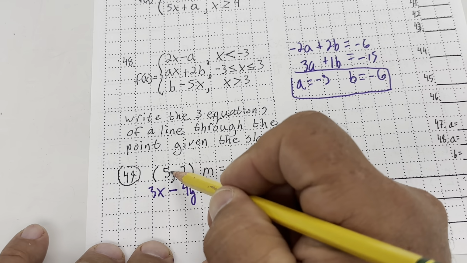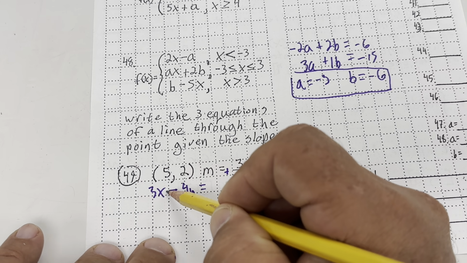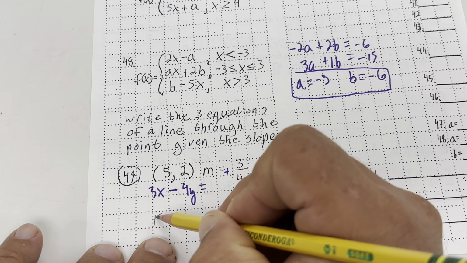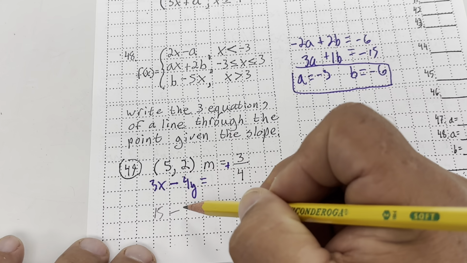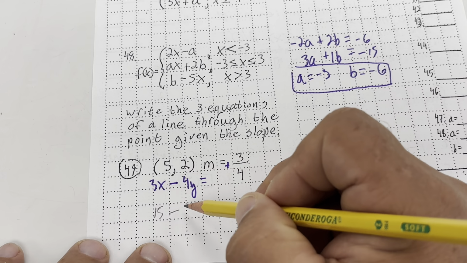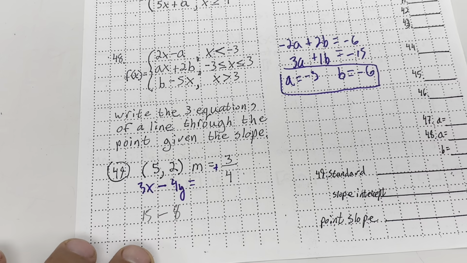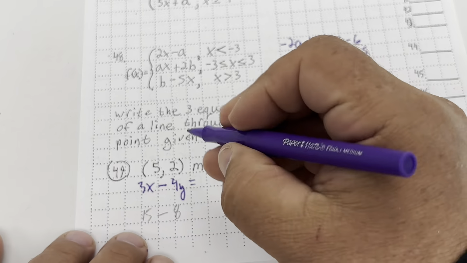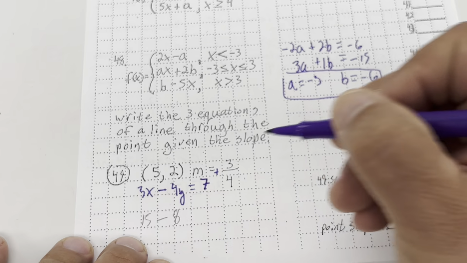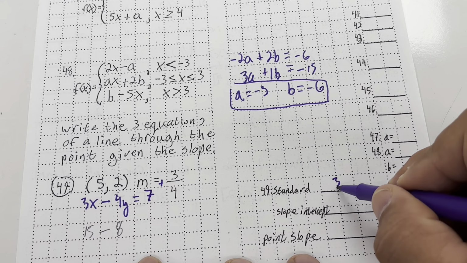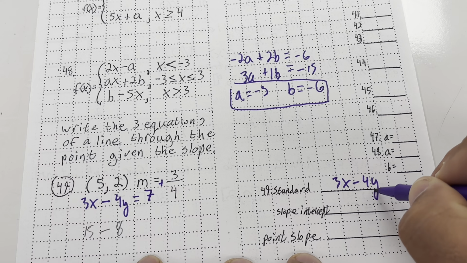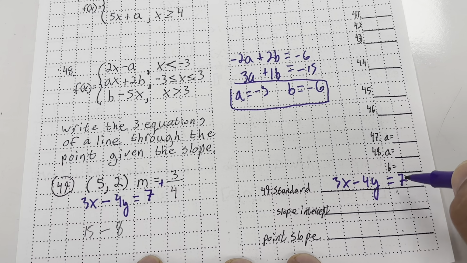So we plug that 5 into 3x. That's going to give us 15. Minus, we plug that 2 into y. So 4 times 2 is 8. So 15 minus 8 equals 7. So our equation's going to be 3x minus 4y equals 7.